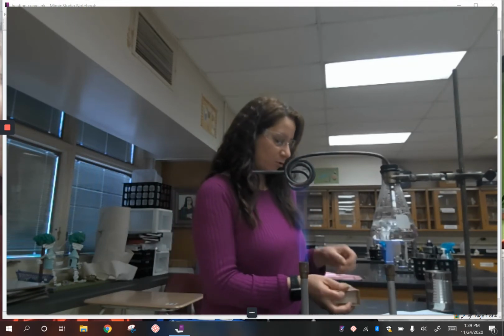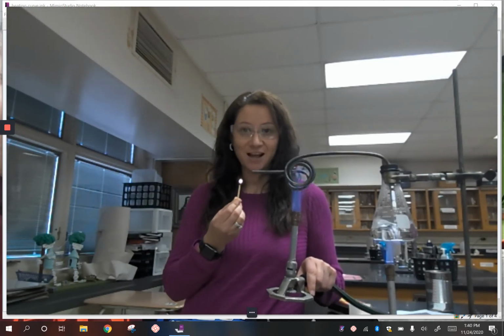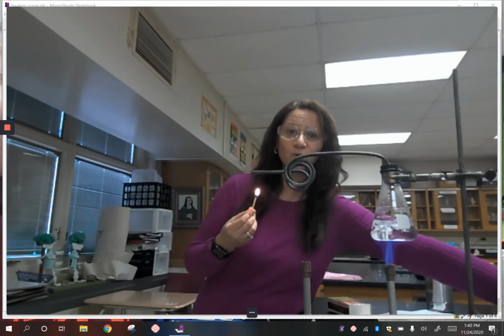And again, just to show you how hot it is, I'm going to light a match using that steam. See that? So it's extremely, extremely, extremely hot. So you can heat up a gas definitely above its boiling point. All right.